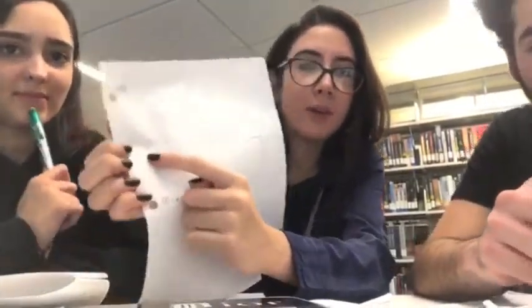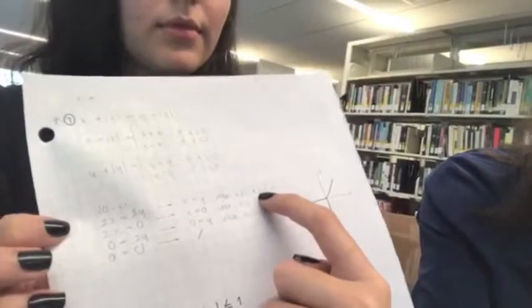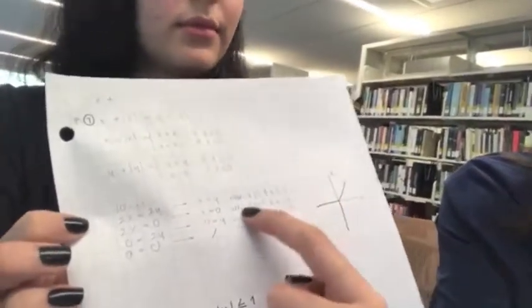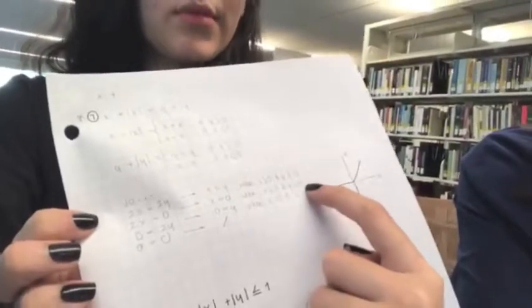So we make all the combinations. The first combination is 2x equals 2y, then 2x equals 0, 0 equals 2y, and 0 equals 0, so this one cancels out. If we simplify, these are x equals y, x equals 0, and 0 equals y. This one applies when x is greater or equal to 0 and y is greater or equal to 0. This one applies when x is greater or equal to 0 and when y is less than 0.